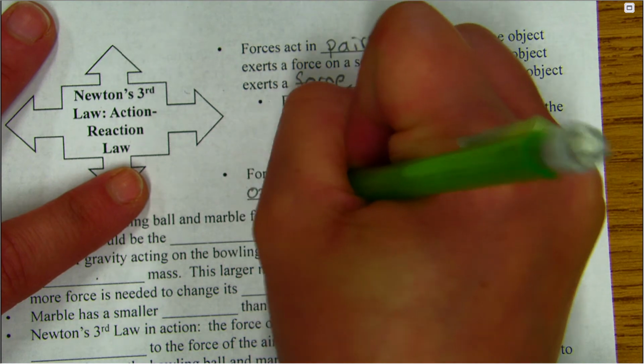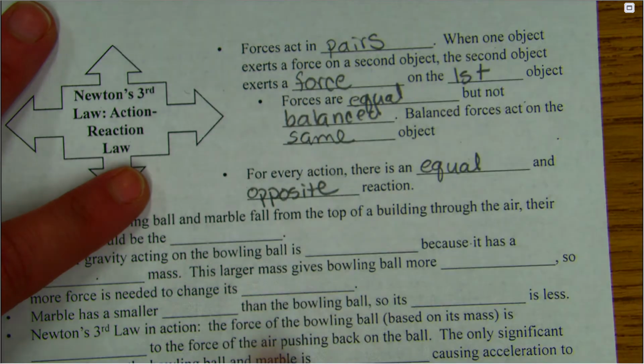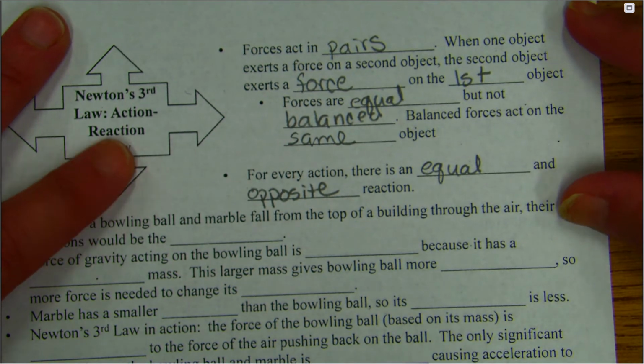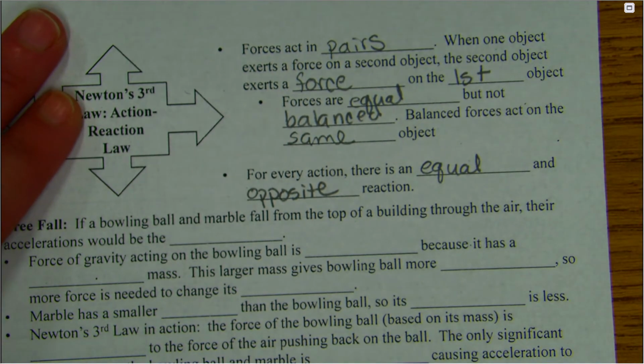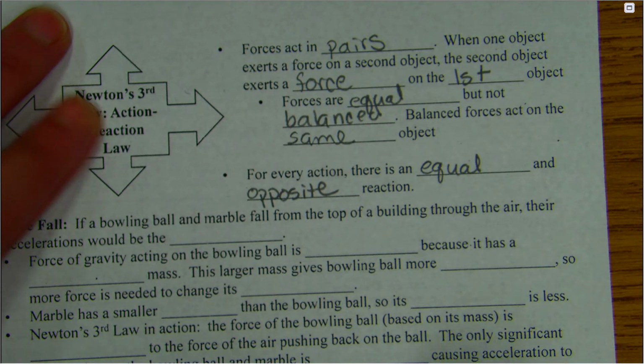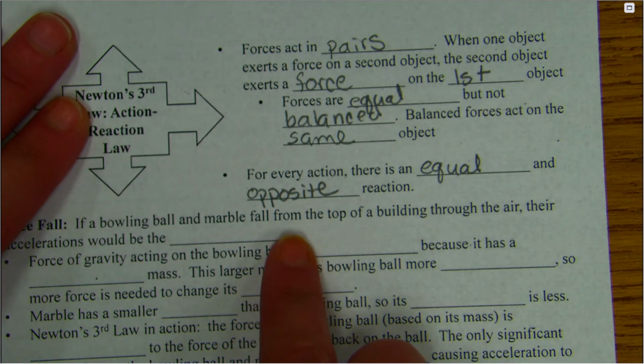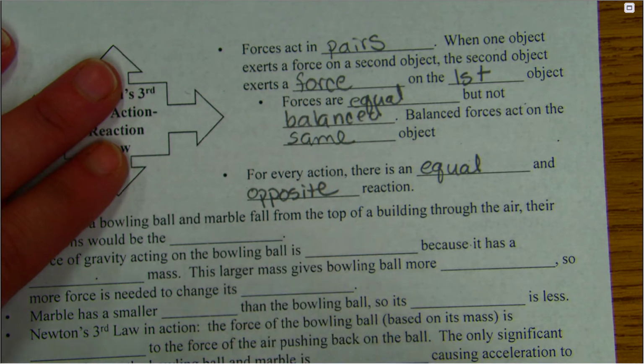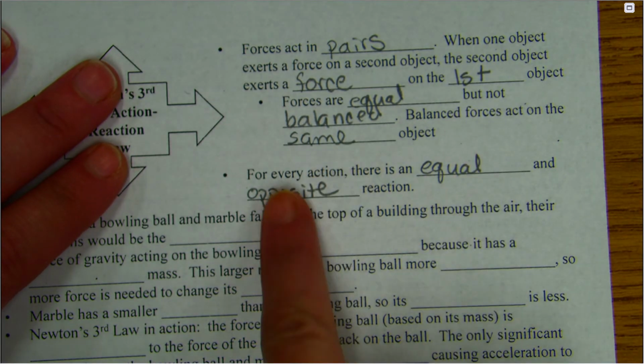So let's see if we can figure out what all of this means, okay? All this stuff we just looked at, what does that mean? If I'm playing tennis and the tennis ball comes over to my side and I use my racket to hit the tennis ball, what happens to the tennis ball? The tennis ball goes back the opposite direction. So there is an equal and opposite reaction.